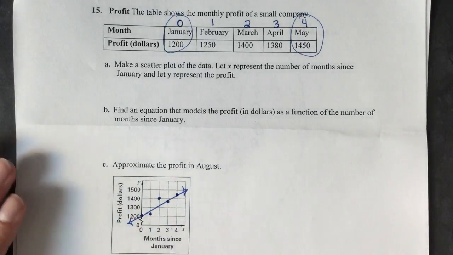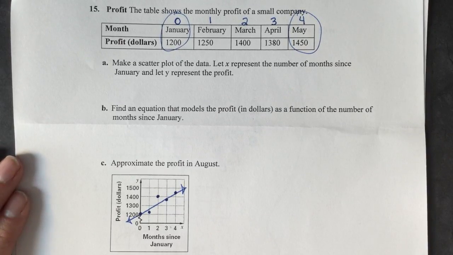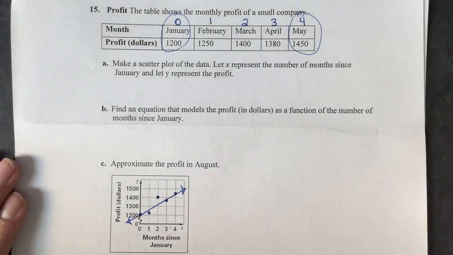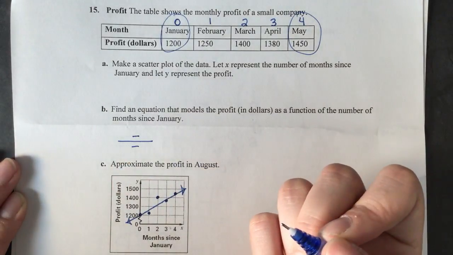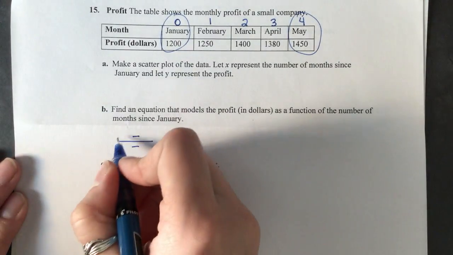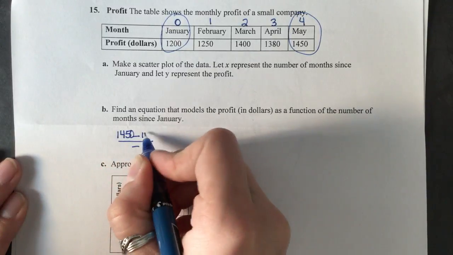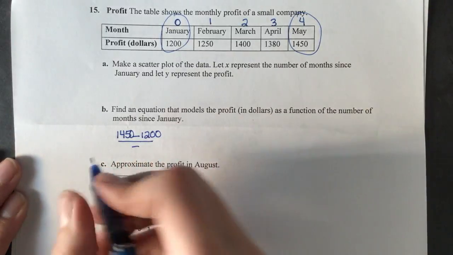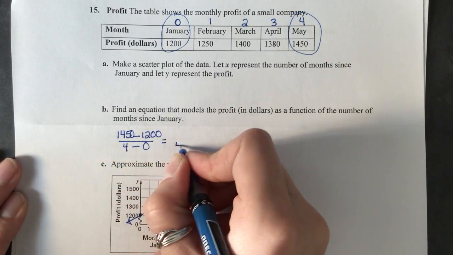Find an equation that models the profit in dollars as a function of the number of months since January. Okay, I have 2 points. In order to write an equation for a line, I need my slope and my y-intercept. So finding slope: y2 minus y1 over x2 minus x1. 1450 minus 1200, 4 minus 0. 4 minus 0 is 4.